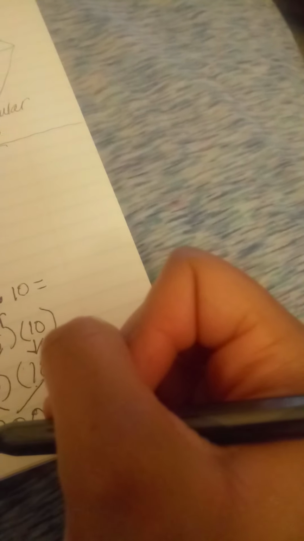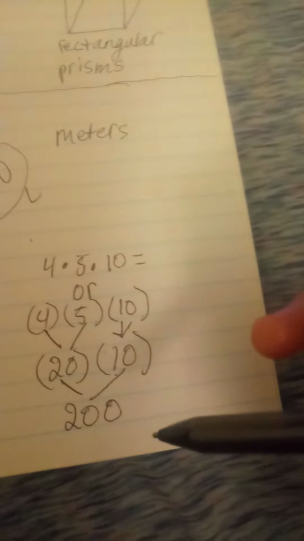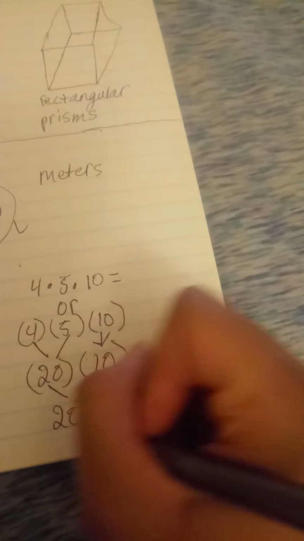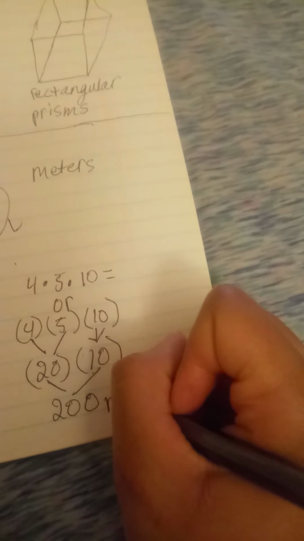Now, I didn't put any units, so let's make up a unit and say that this is a meter. Each of these is 4 meters, 5 meters, 10 meters, and whenever you're doing volume, your answer is the number, your units, and cubed.